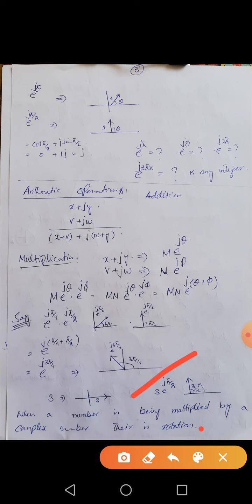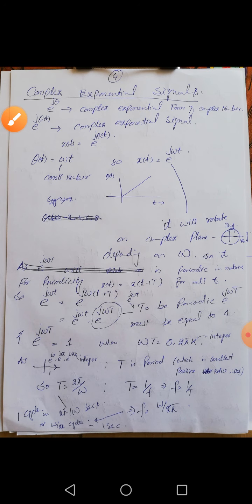Like here we multiplied 3 by e to the j pi by 2, so the angle will be added, or this phasor is rotated. Okay, so this was all about the complex number.